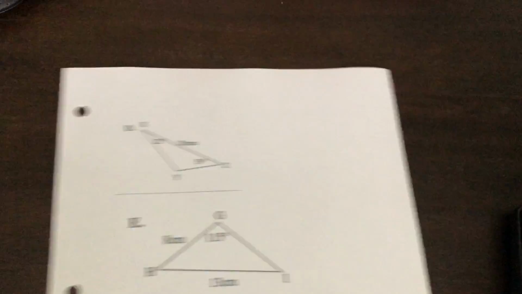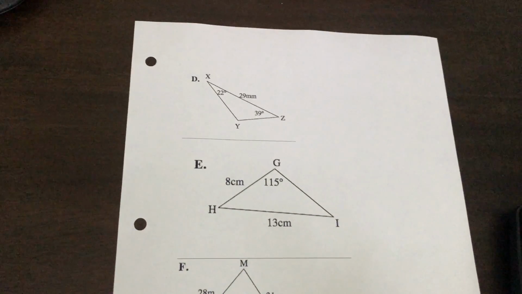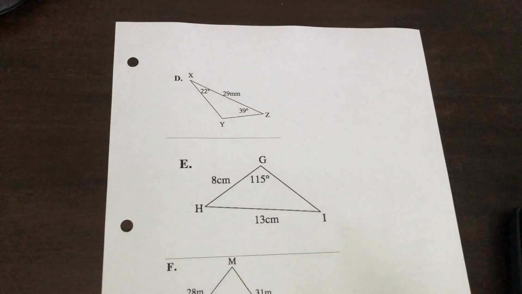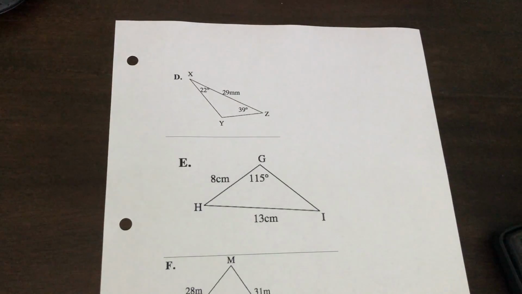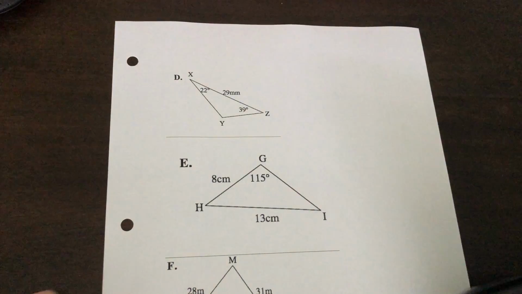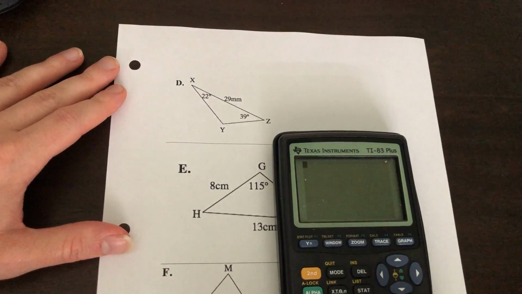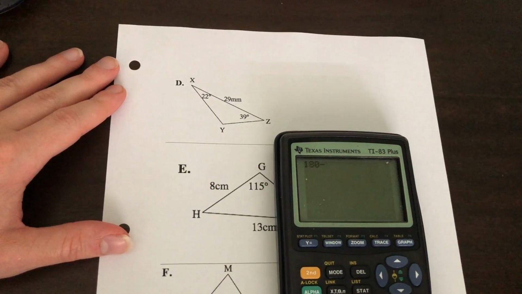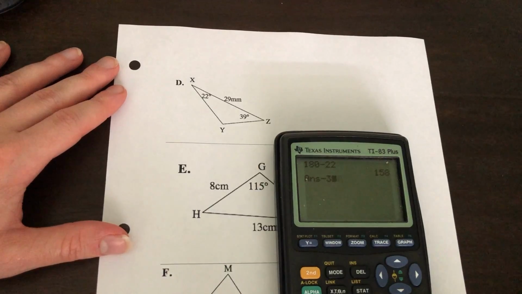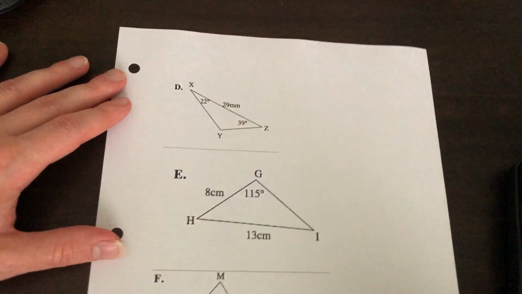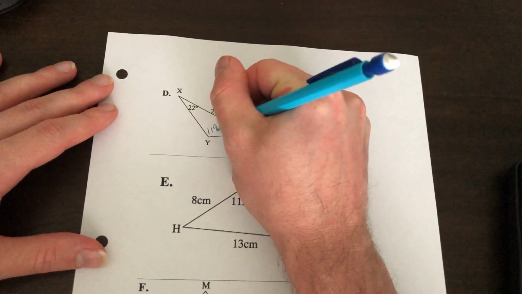Okay, last three problems we're going to do. So the total number of degrees in a triangle is going to be 180 degrees. So we're going to do 180 minus 22 minus 39, and we get that this angle is 119 degrees.